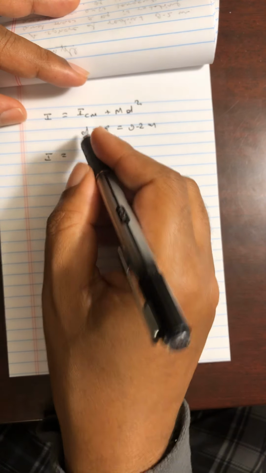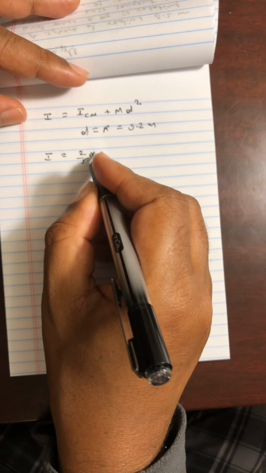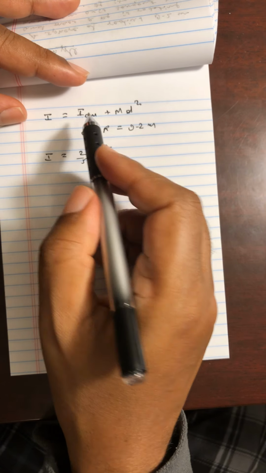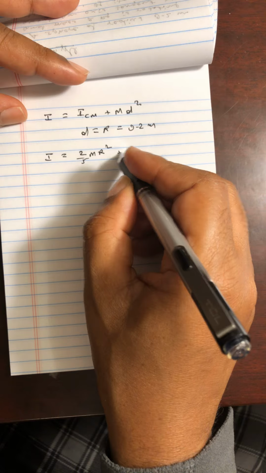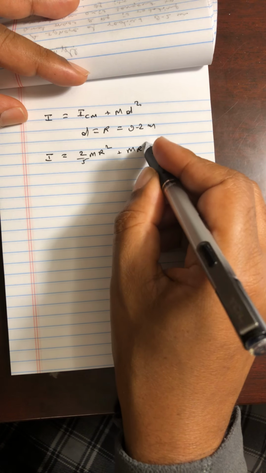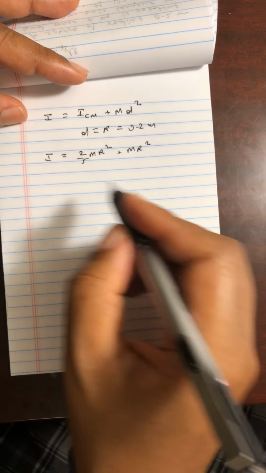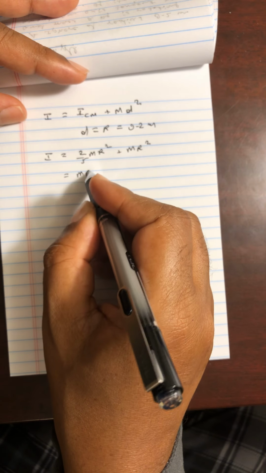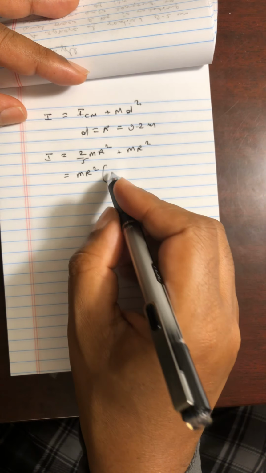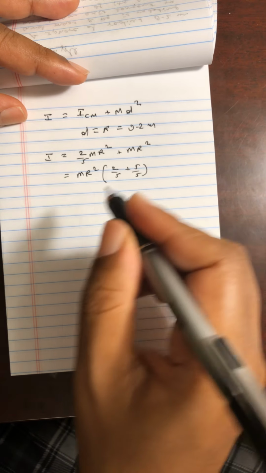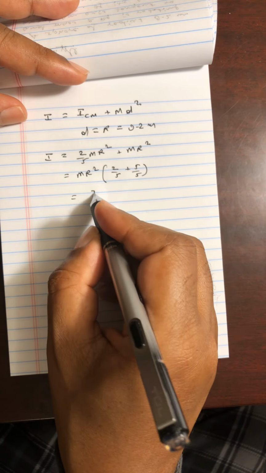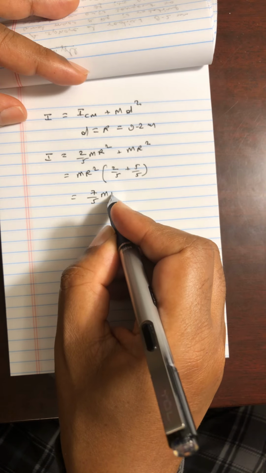This one is 2/5 mass times r squared, the moment of inertia about an axis passing through the center of mass, plus m times the radius squared. We can factor out m r squared, and then we have 2/5 plus 1, which is 7/5. So the moment of inertia is 7/5 m r squared.